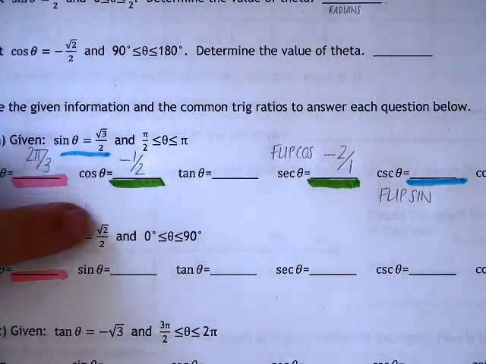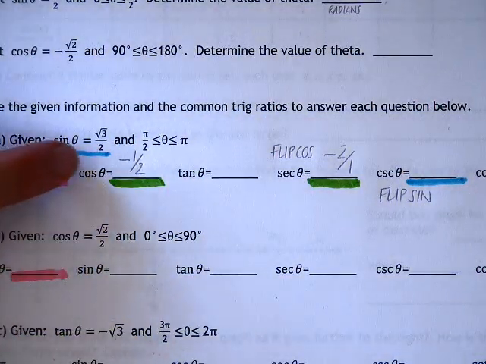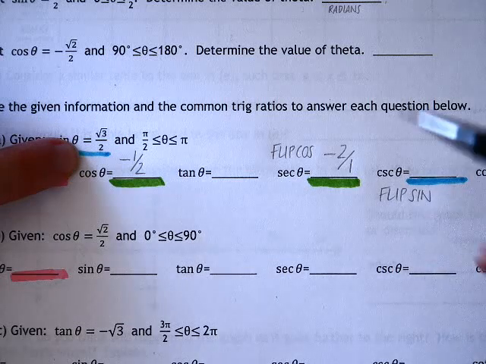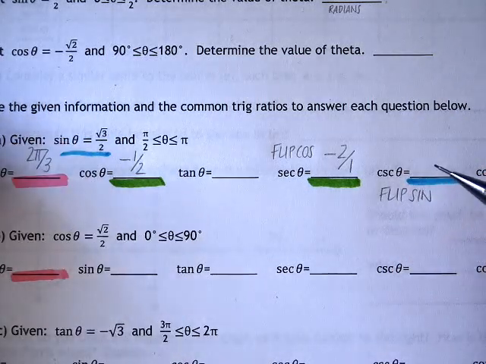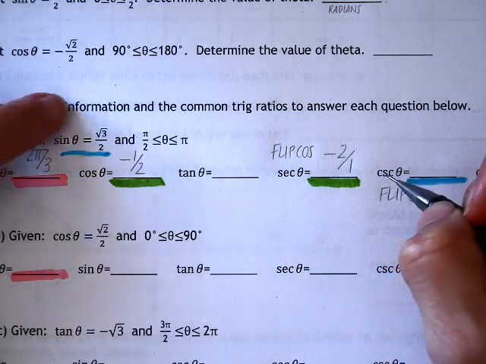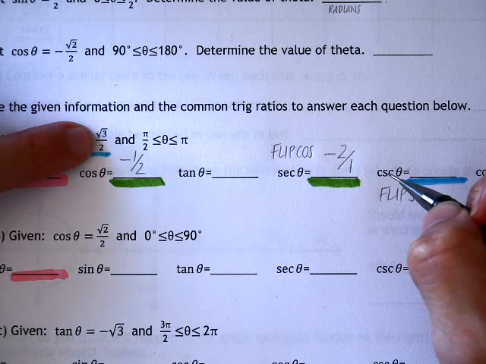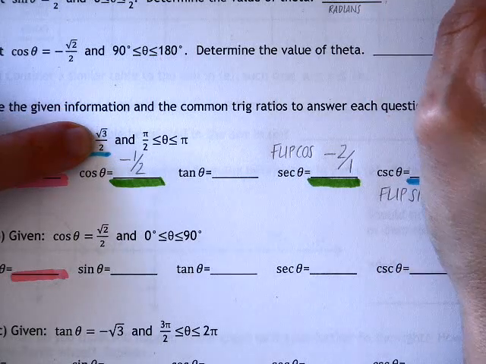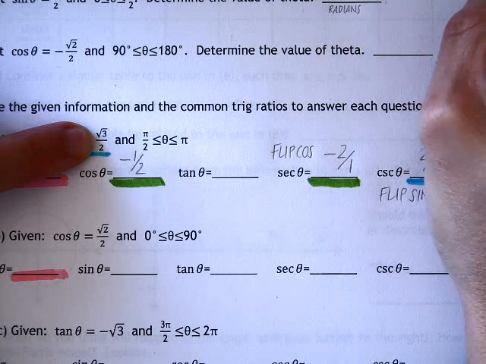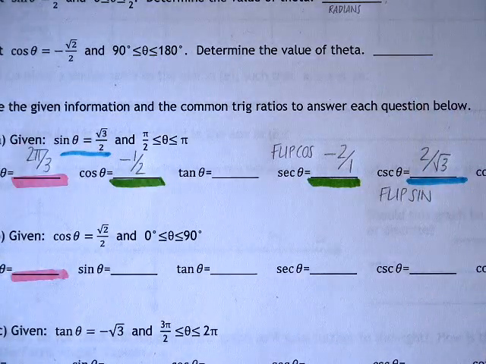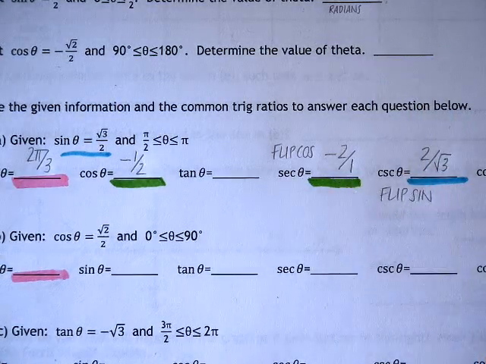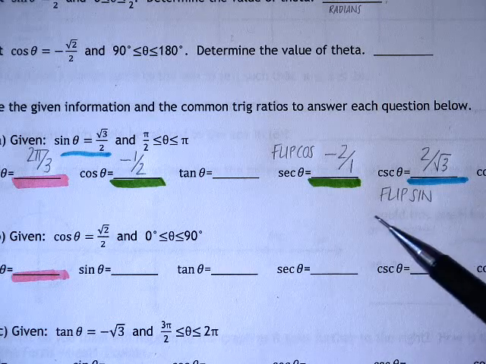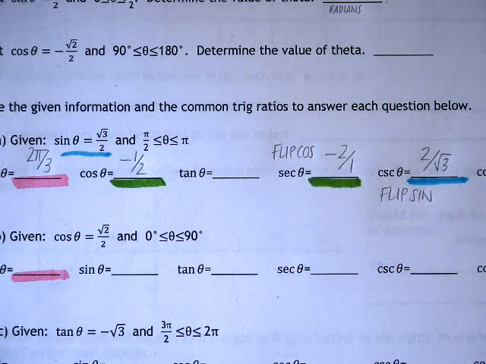Sine was already root 3 over 2. So just by using that clue, I can again use a little bit of common sense. If cosecant is just the flip of sine, then I can take this existing fraction and simply flip it over, 2 over root 3, and boom, I'm done with cosecant. So the flip formulas are super convenient because once you get one answer, you can automatically get the other one.